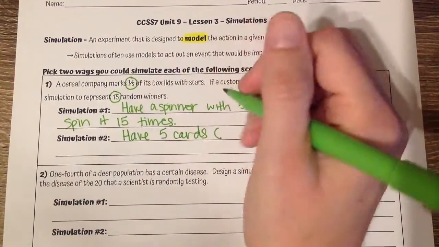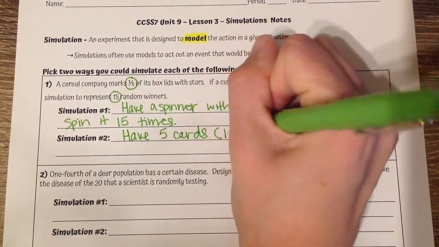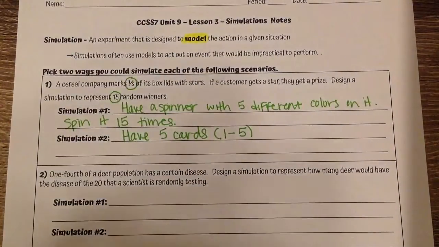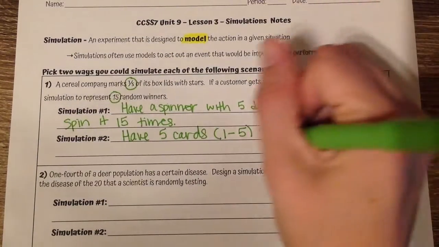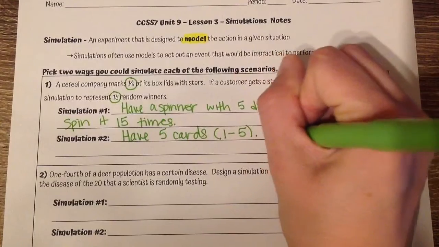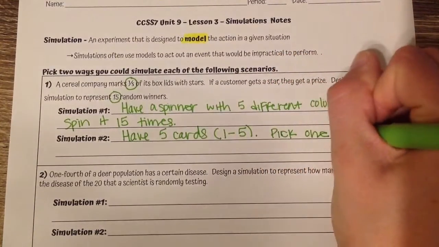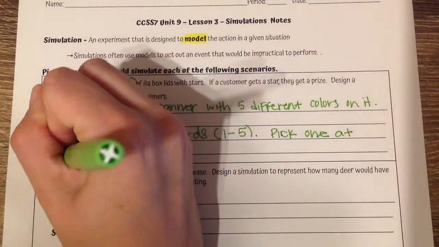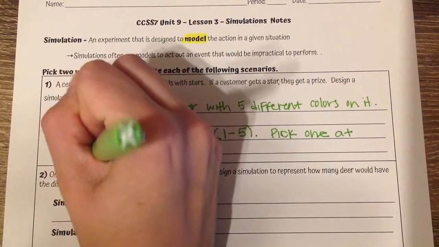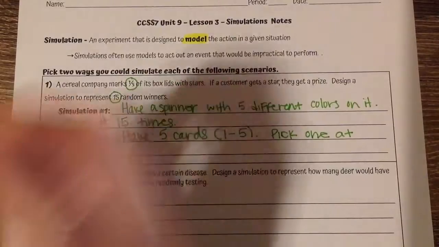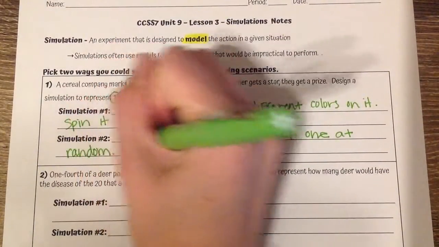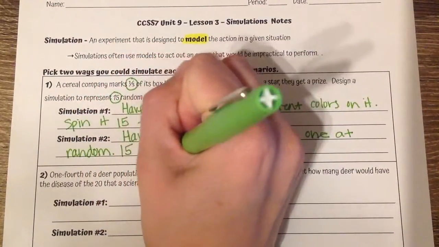Let's number them 1 through 5, right? And then pick one at random 15 times, right? We need to include that 15.